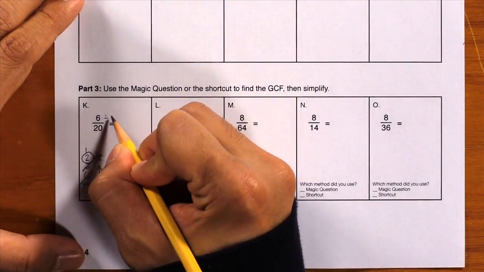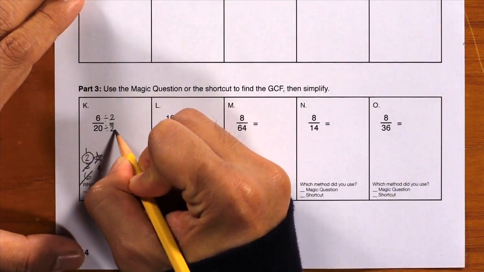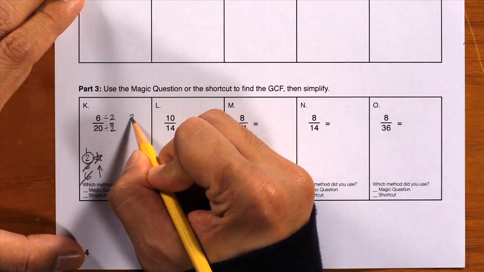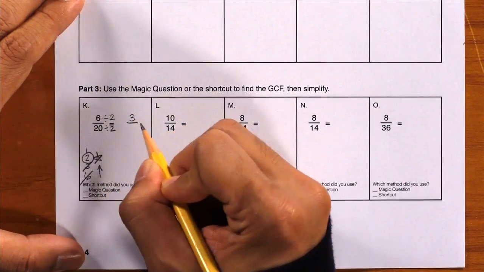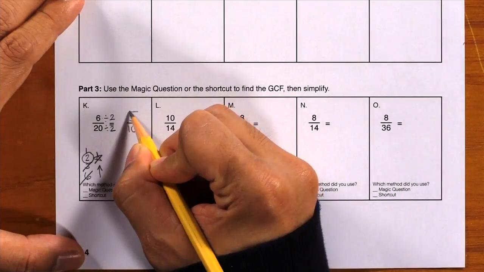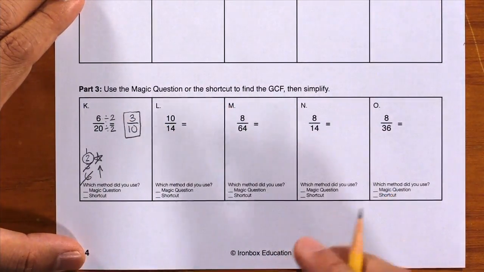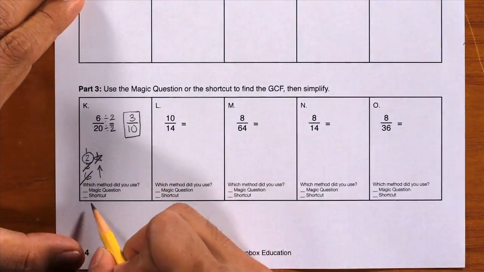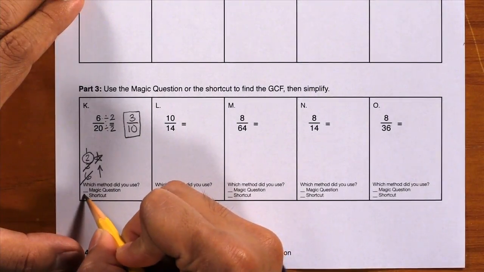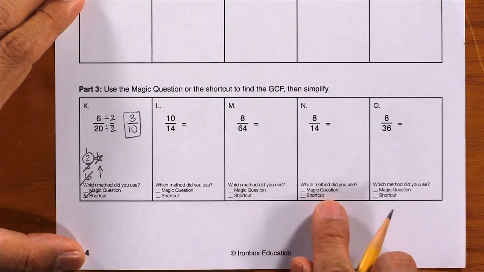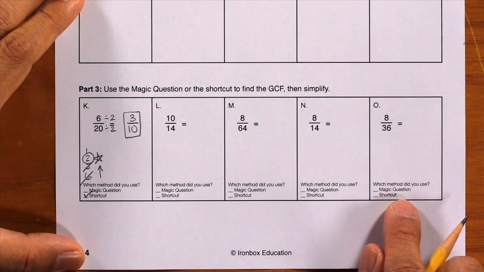Write divide by 2 and divide by 2. 6 divided by 2 is 3. 20 divided by 2 is 10. Box your answer of 3/10. And on the bottom it asks, which method did you use? Here we use a shortcut, so we'll check that off. And for the subsequent problems, students will check off which method they used.